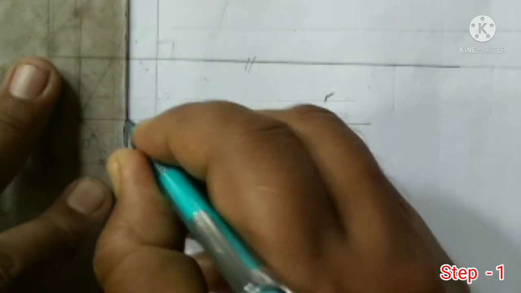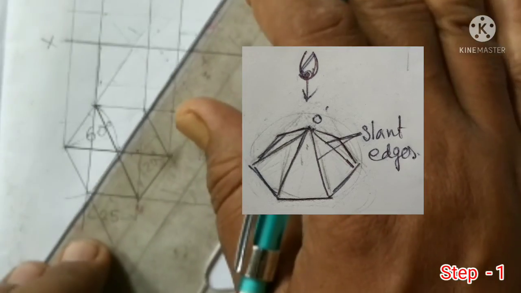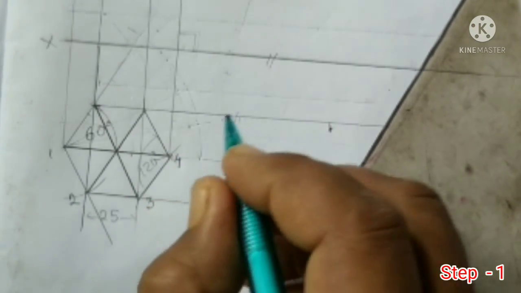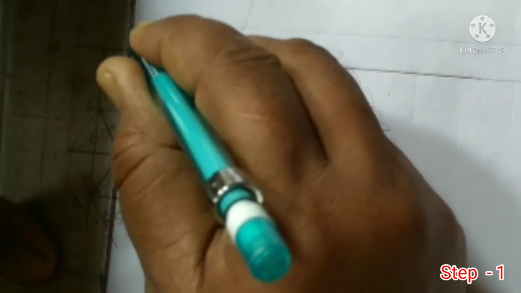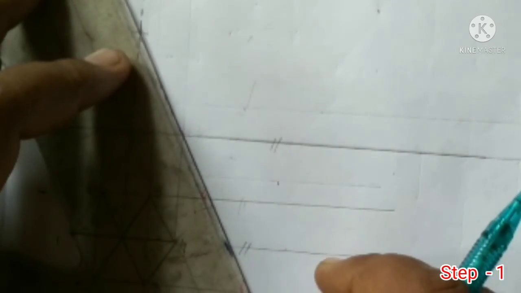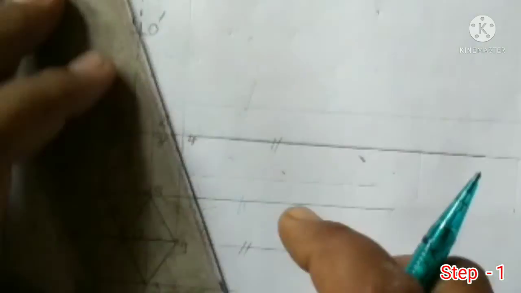Now we will draw the projection lines. As it is a pyramid, we can see the slant edges from the top. So the top view will look like this. Now we will draw a center line. Taking 55 mm height on this center line, we will draw the front view of the pyramid when it is in resting condition on the HP.